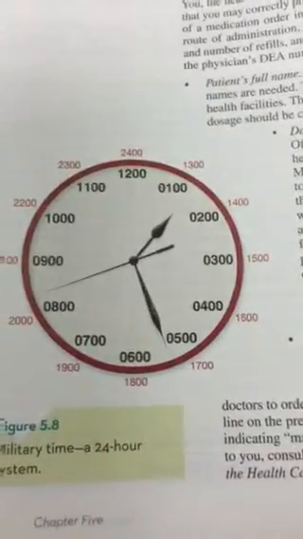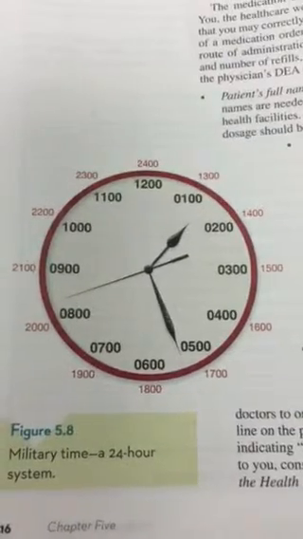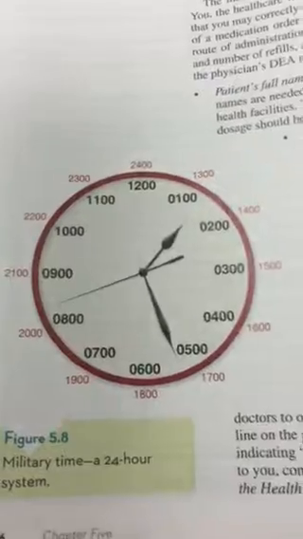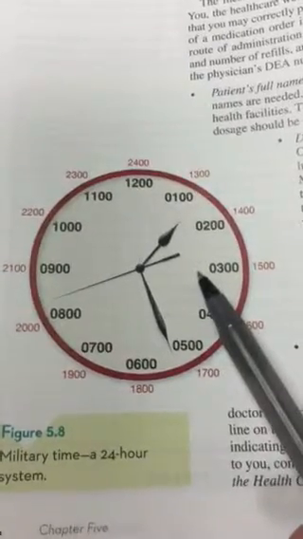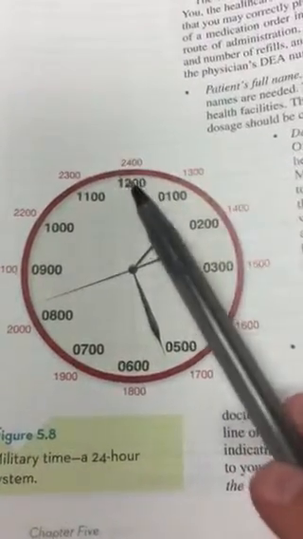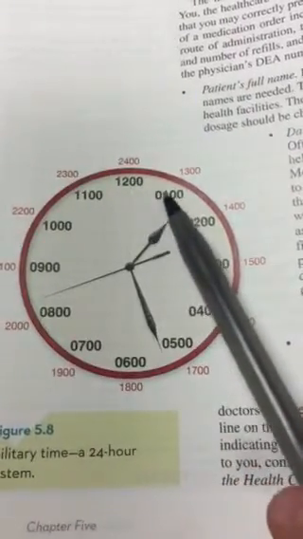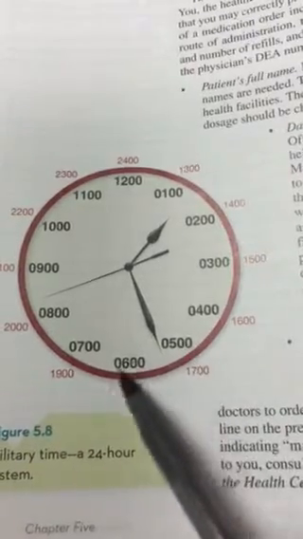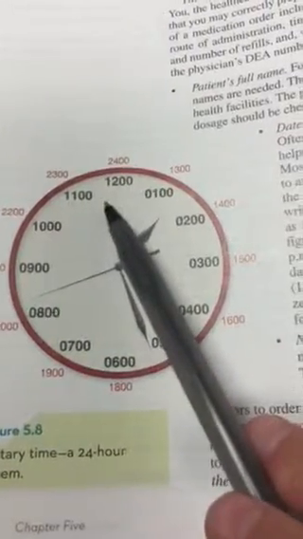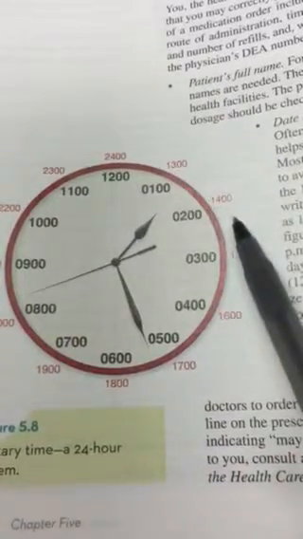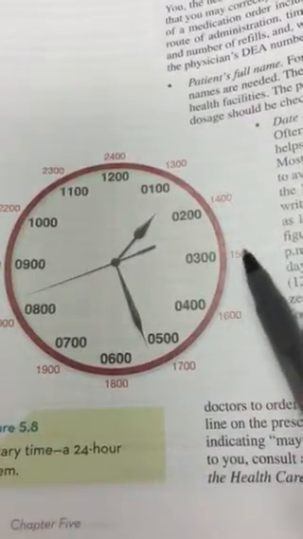There are things that you need to become familiar with. Military time. The best way to remember how to do military time is to set your iPhone or your Android to military time, and you will not forget it. 12 a.m. is where it starts, 12 a.m. or 2400 hours. And it goes 1 a.m., 2 a.m., 3, 4, 5, 6, 7, 8, 9, 10, 11 a.m., 12 p.m., and then it goes 1300, 1400, 1500, so that's 3 o'clock p.m.